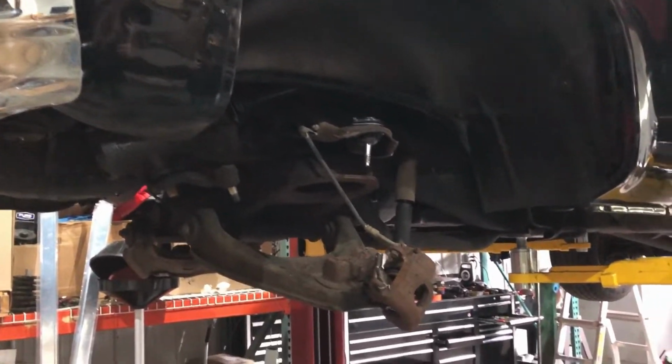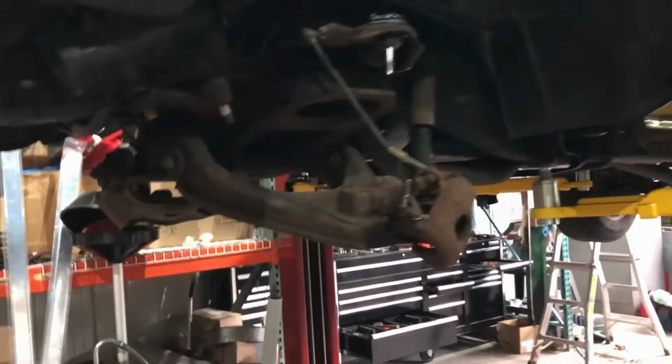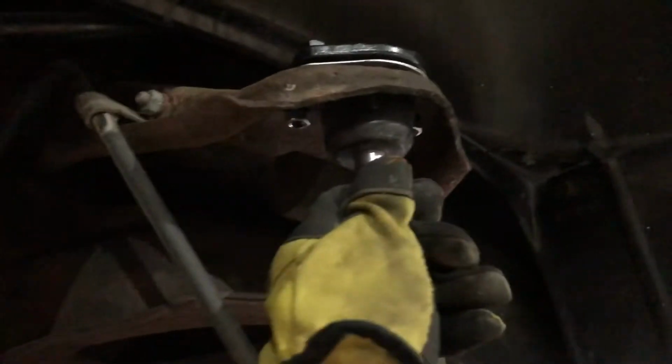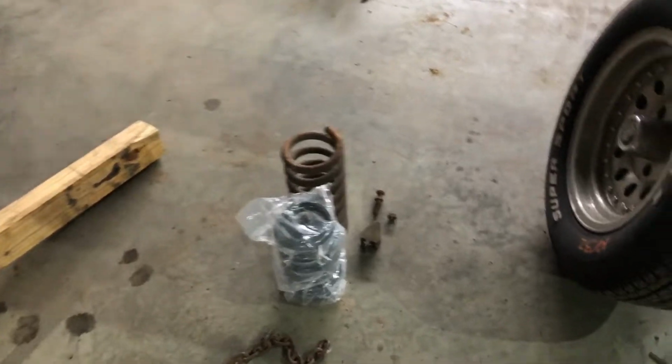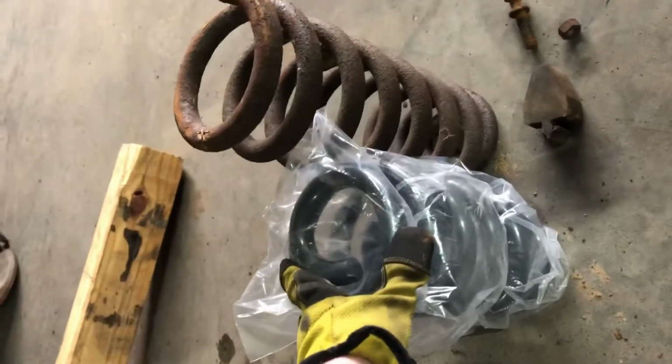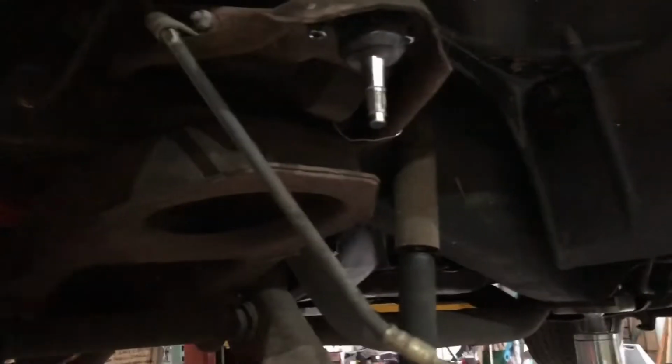So the decision was made that instead of just putting in new ball joints, like a normal person, let's lower it. We got brand new coils. We got brand new shocks. We got brand new shackles. I don't know if we need any steering though. I guess we'll have to see. Maybe. You know what? Yeah.